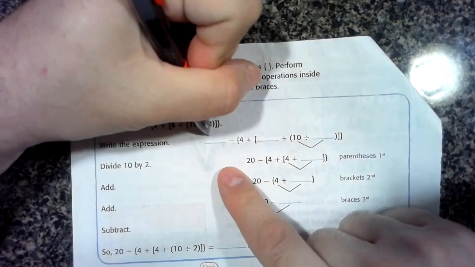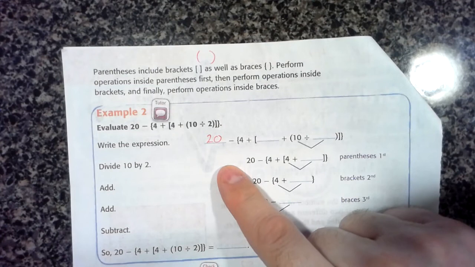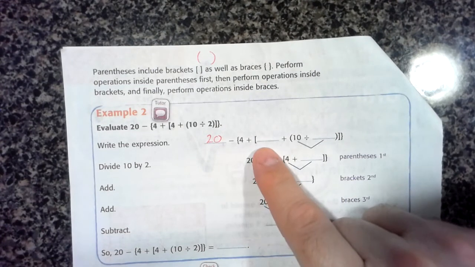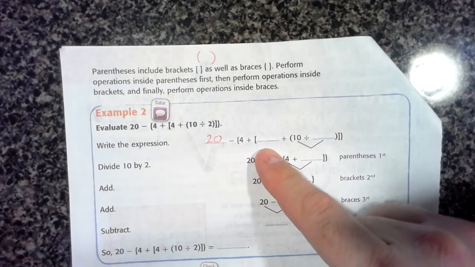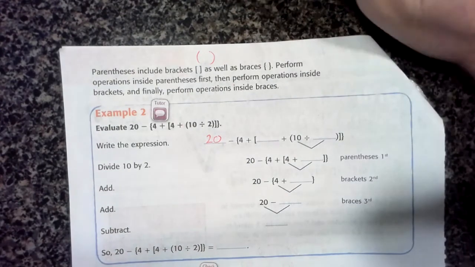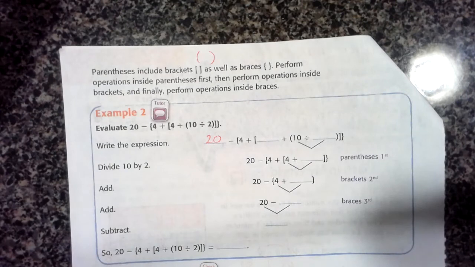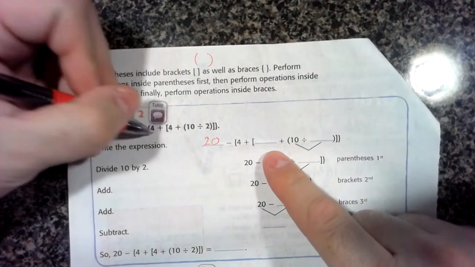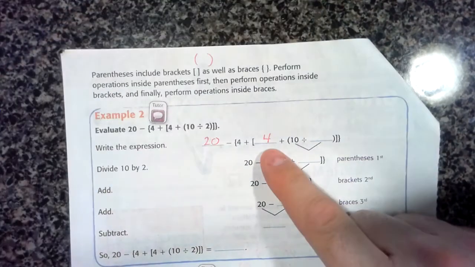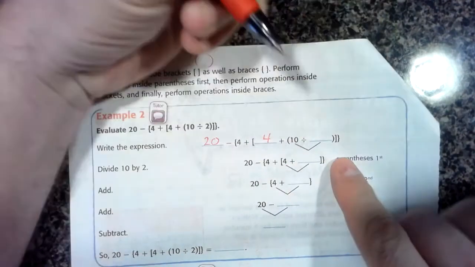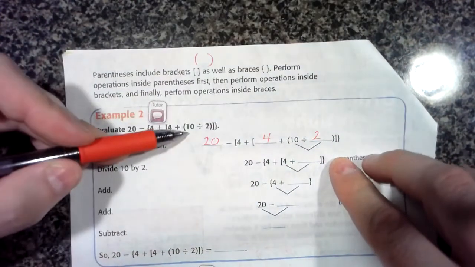So in this one, we're going to write down 20 because we're not doing anything with that yet. We're going to write down we got 4 plus. We're going to write down this also because we're not doing anything with that yet. We're basically just rewriting the expression, what they told us to do.